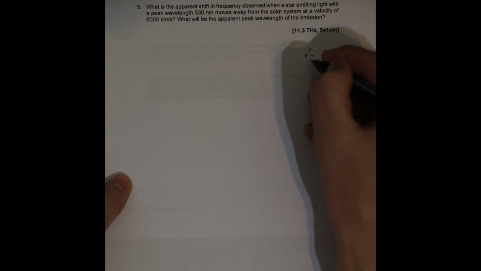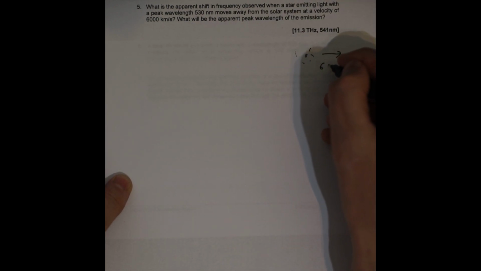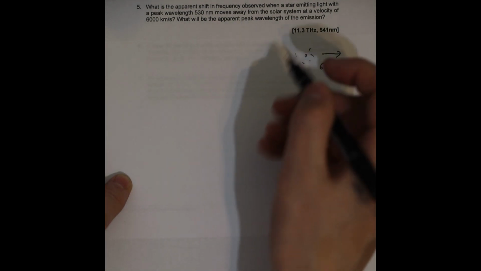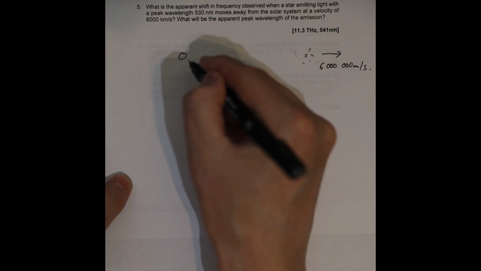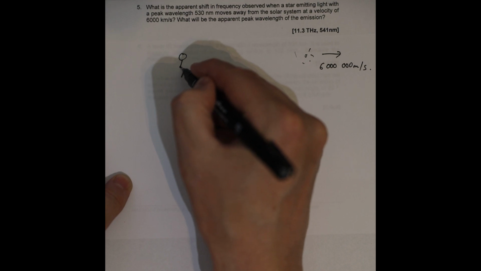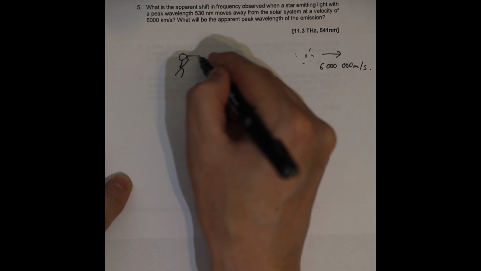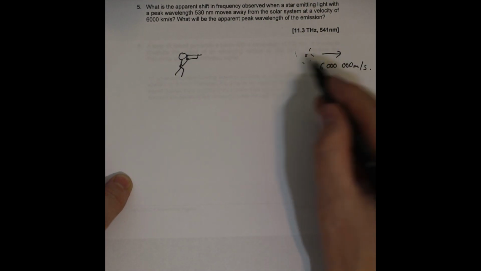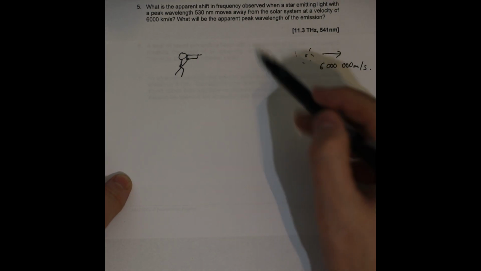So we have a star here that's moving away at a really high speed. It's 6,000 kilometers per second. That's going to be 6 million meters per second, because we need to multiply by 1,000 to convert from kilometers to meters. The solar system is us with our telescope looking at the star, and this is moving so quickly that the frequency will change enough to change the colour of the emission.